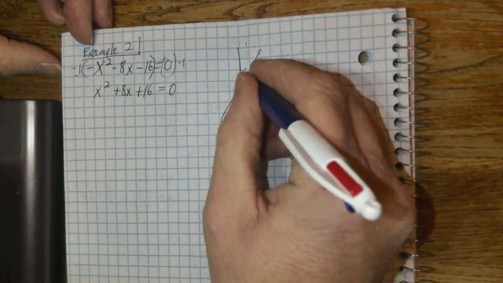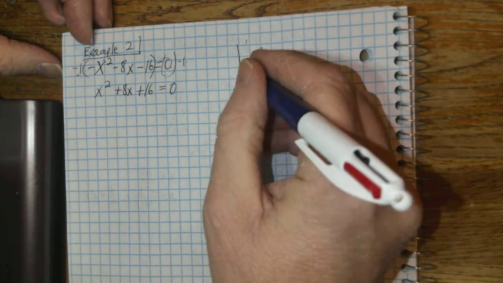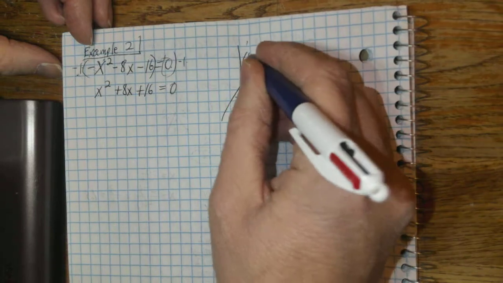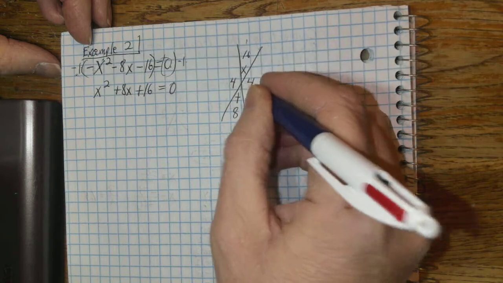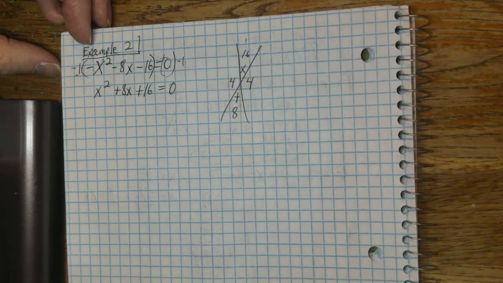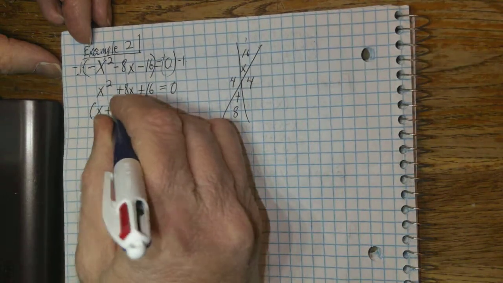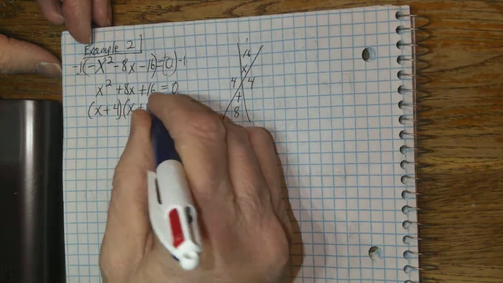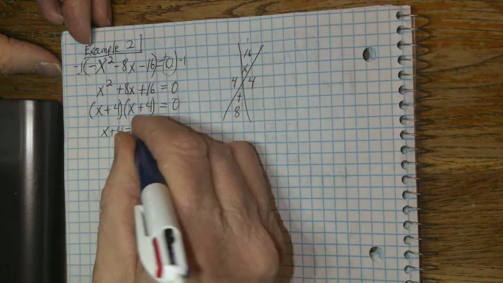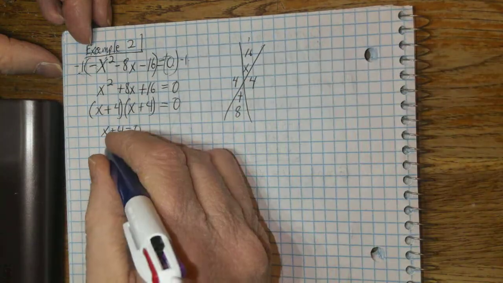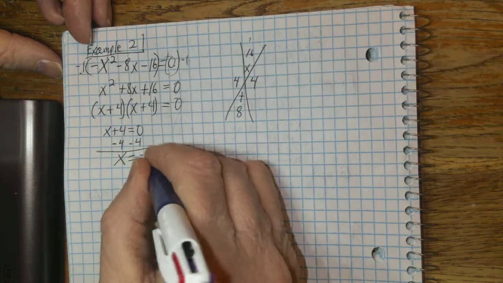Okay. Now, let's look at what multiplies. It's just a little easier to deal with without that negative being first. What multiplies to 16 and adds to 8? I think 4 times 4 and 4 plus 4 is going to do the trick here. So when I factor that, that's x plus 4 times x plus 4, and that is equal to 0. So x plus 4 equals 0, or x plus 4 equals 0. It's the same thing. There's no sense writing it twice, so we got x equals negative 4.